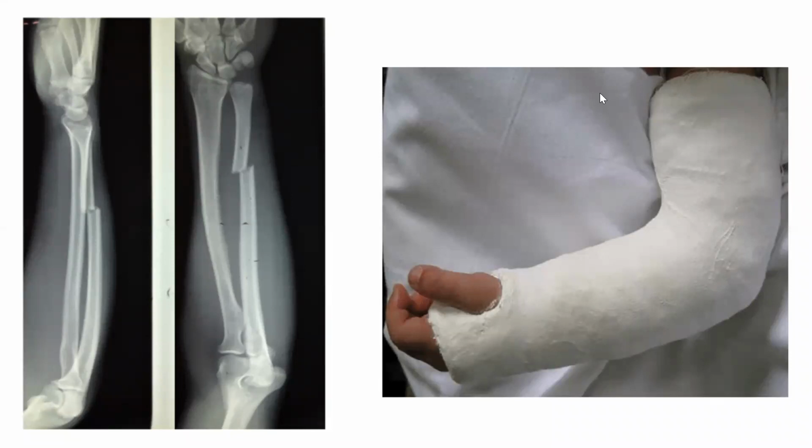Make sure you cut that cotton layer also. Otherwise you might think only the tight part is the POP. No, because once the cotton gets soaked with the plaster of Paris material, that also becomes very hard. So you need to cut it until you see the skin, all the way from the top end to the bottom end.